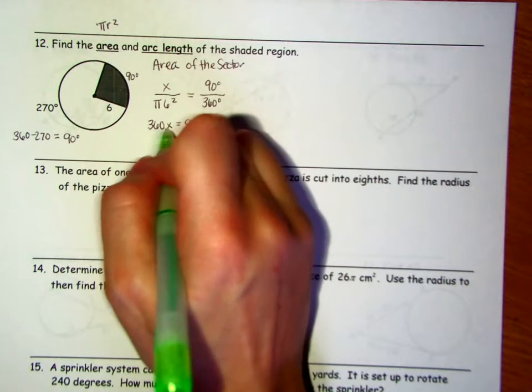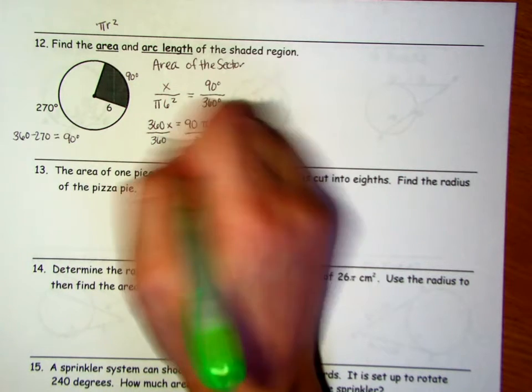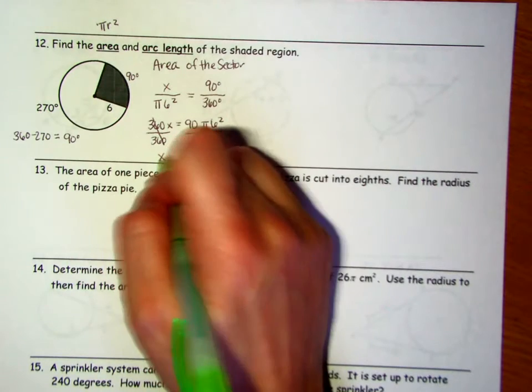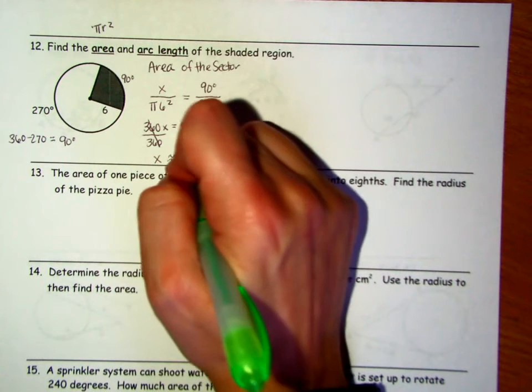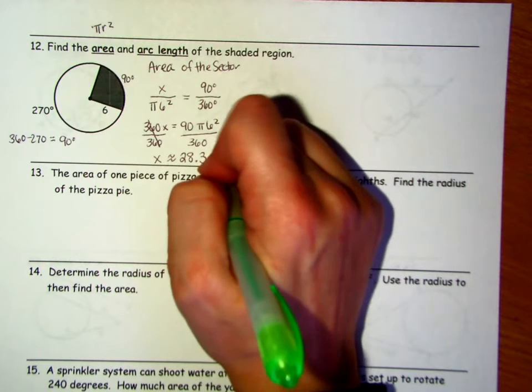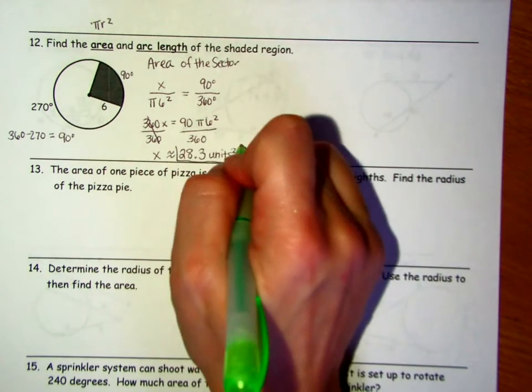Then remember, 360 times x, the opposite of that would be to divide both sides here by 360, so that these cancel. And in your calculator, this is what you're going to put in. So give me just a second to put it in my calculator. And I get that x is approximately 28.3. We don't have a unit, so I'm going to go ahead and call that units squared. So that's the area of the sector.